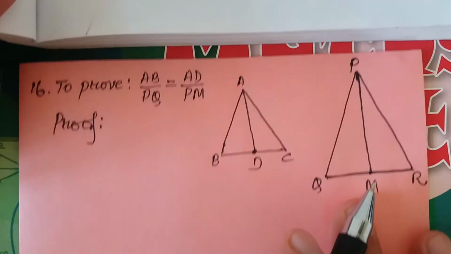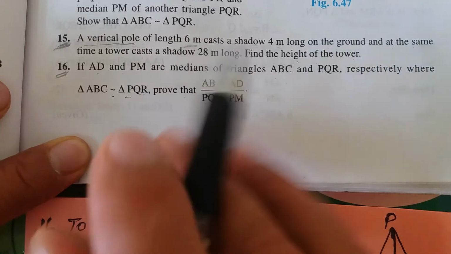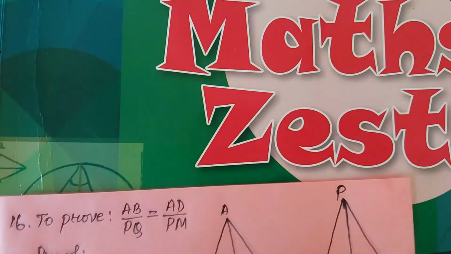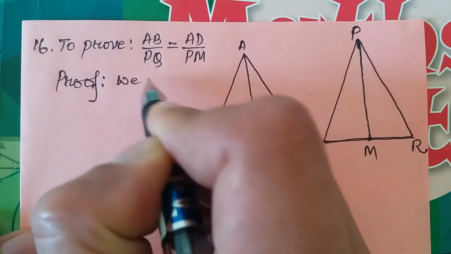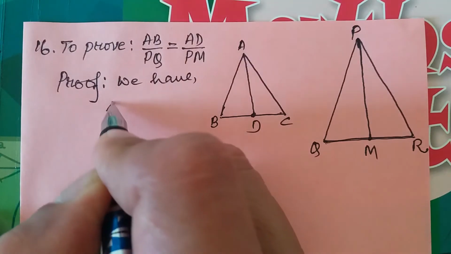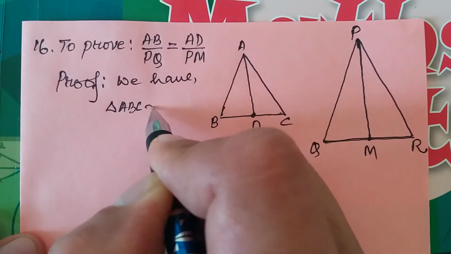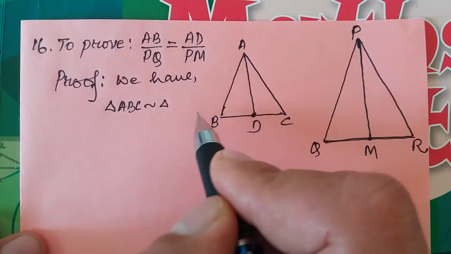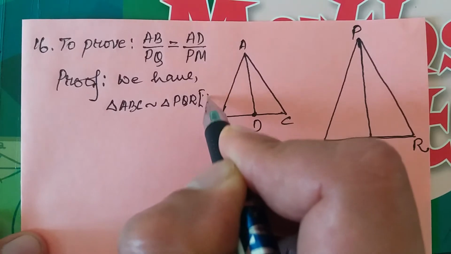In the question it is given that these two triangles are similar. Triangle ABC is similar to triangle PQR. So we can use the property of similar triangles. So we have triangle ABC similar to triangle PQR. This is given.